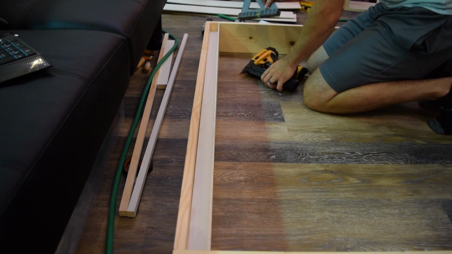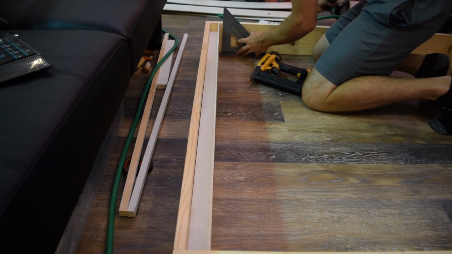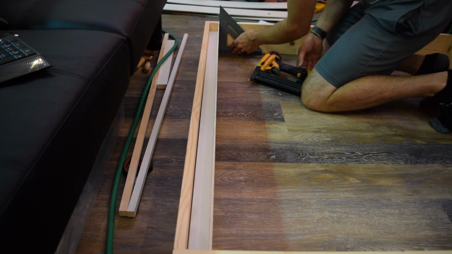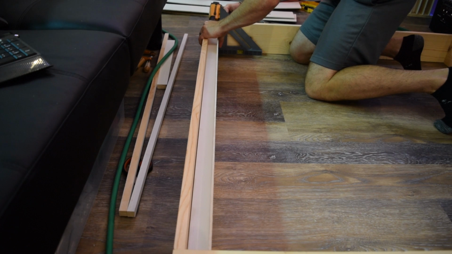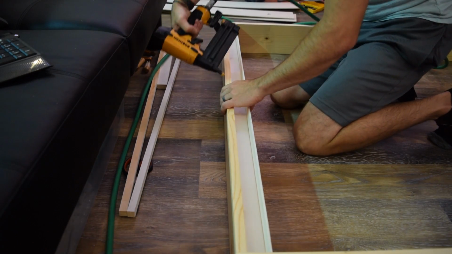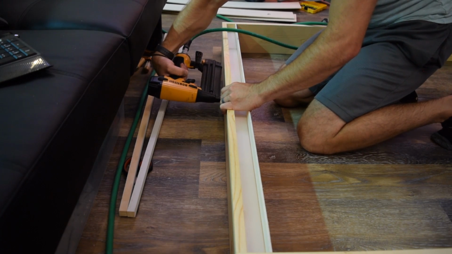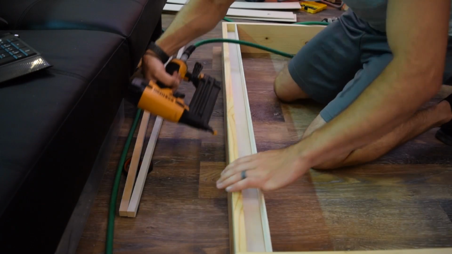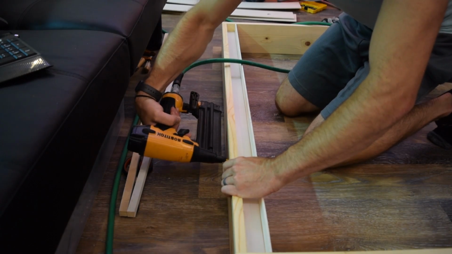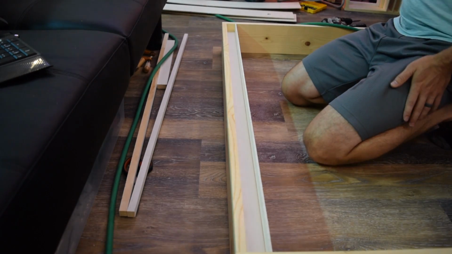And now I'm going to go ahead and grab a speed square, because I just want to make sure that by the time we get to the very end of these, they're not slanted at anything more than a 90-degree angle. I don't know if that affects the sound of the quadratic diffuser, but I would have some guess that it probably would. So once again, just going ahead and brad nailing these into place.